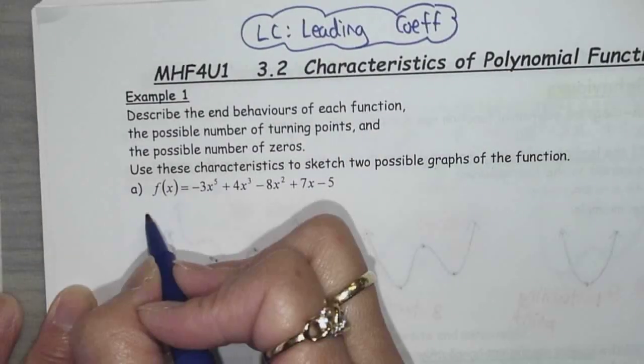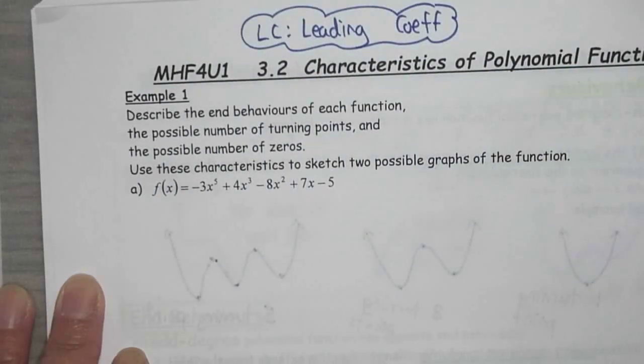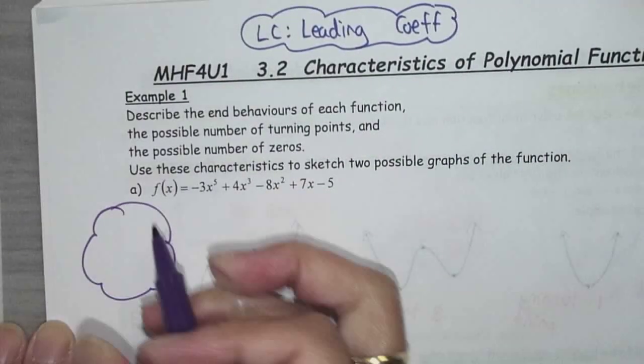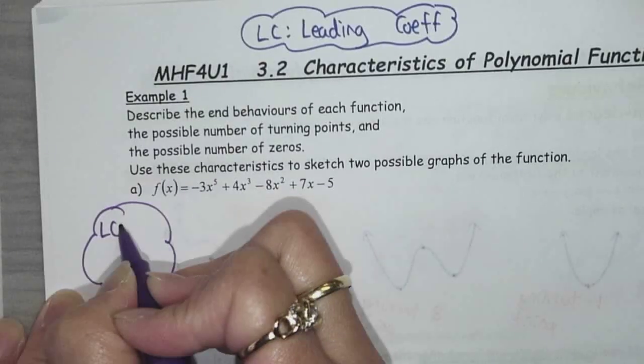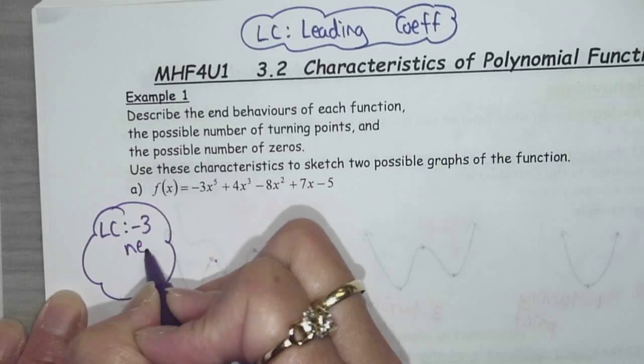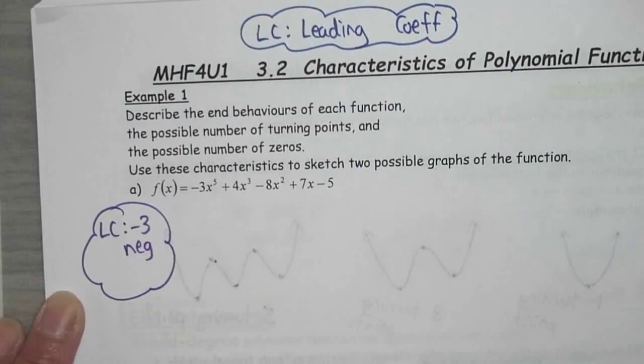So here, I want to know in my brain, you don't have to write this, but I'm going to do my little bubble of knowledge thing. What do I want to think about? As soon as I get a question like this, my first instinct is to ask, what do I need to know? The leading coefficient is negative. I don't need to know the number, I just need to know it's negative.